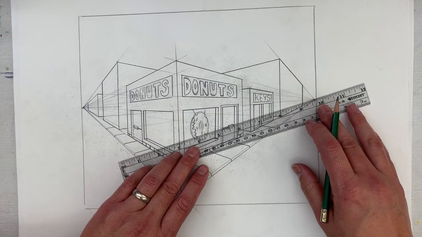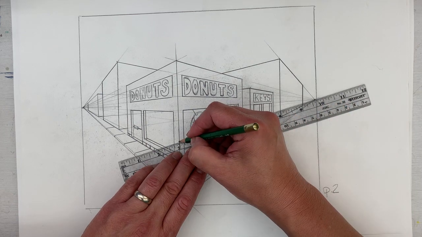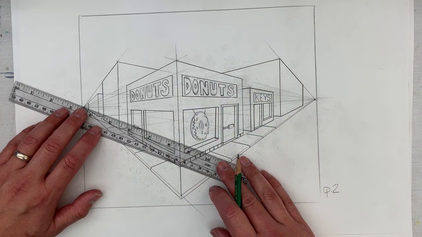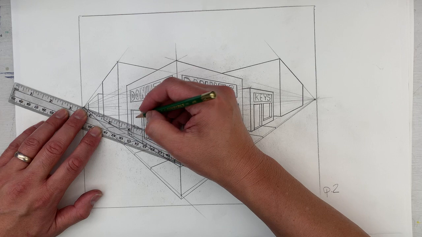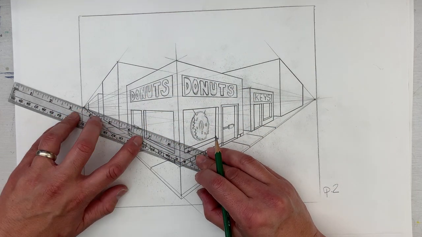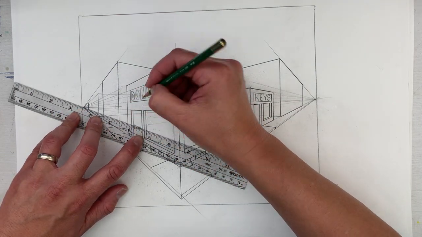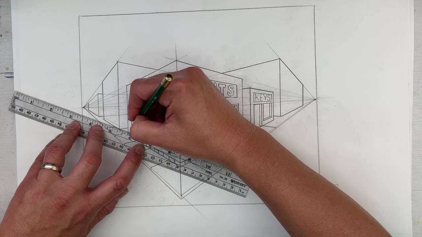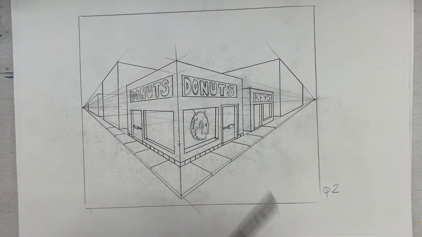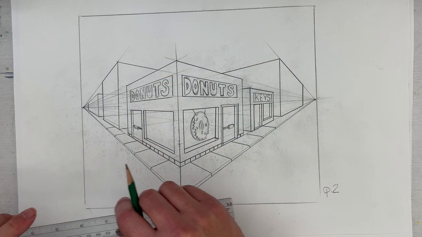And then, okay. All the little details, guys.